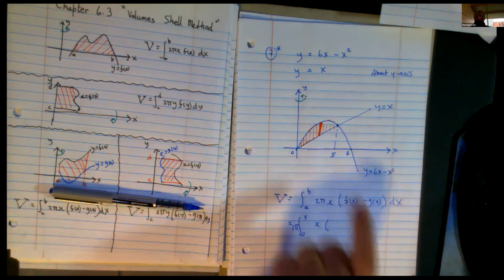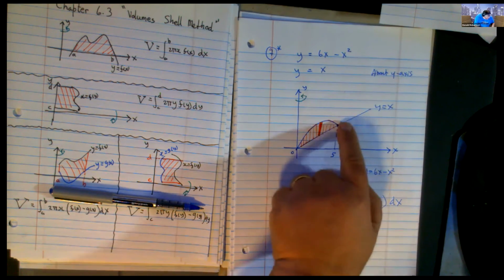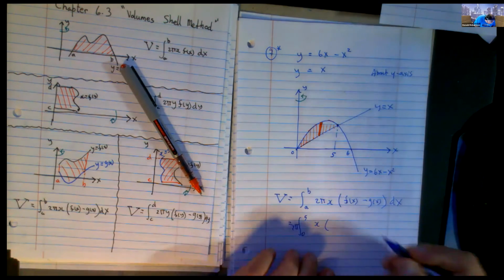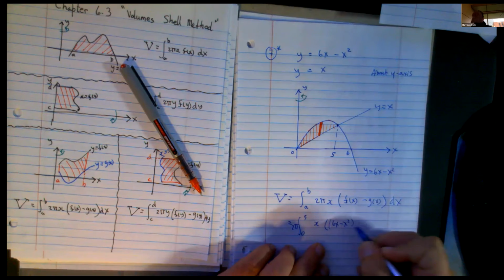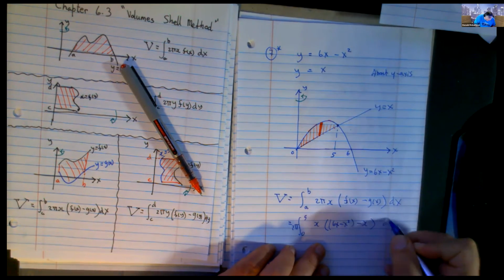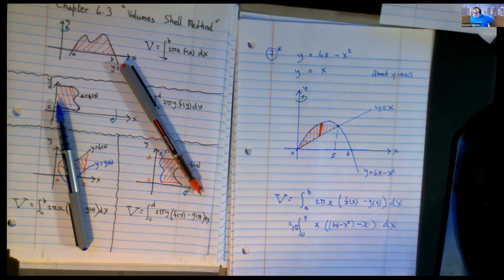6x minus x squared. You agree? The curve? Now, from time to time, we get them back to front. If I did do it the other way, wouldn't the answer be just negative 12 pi instead of the right answer, which would have been plus 12 pi? So we would know when the answer came out that it is negative.